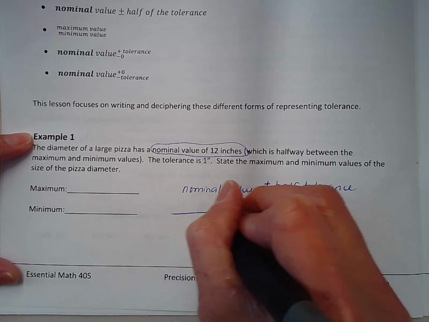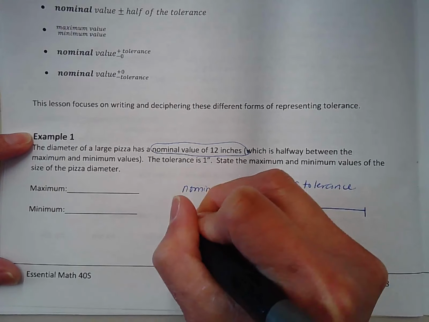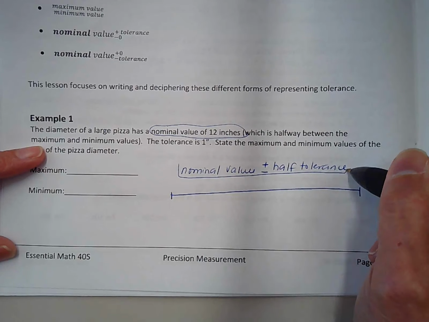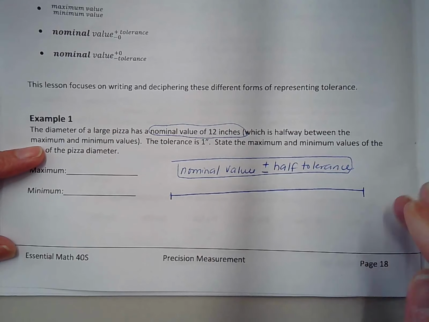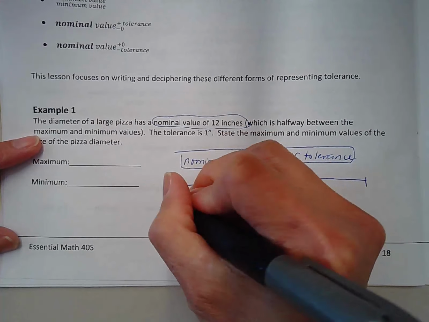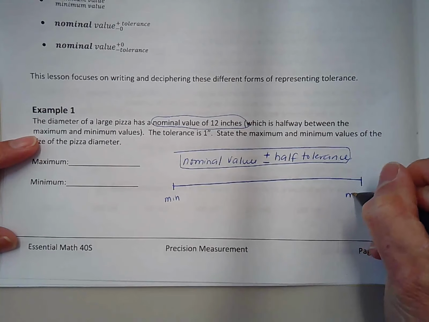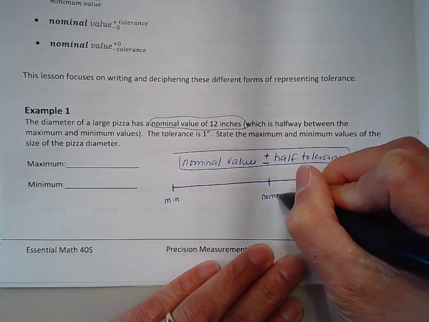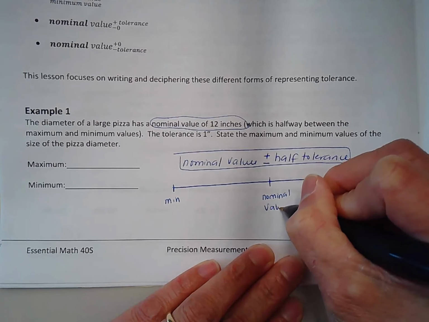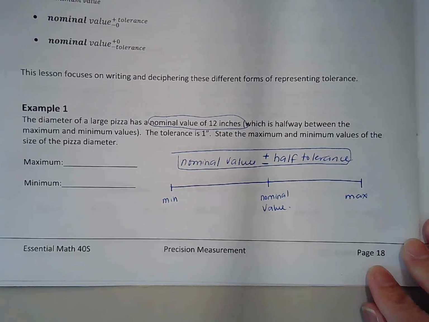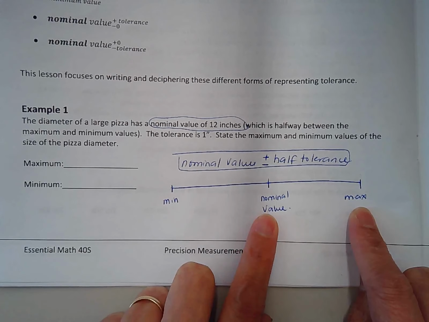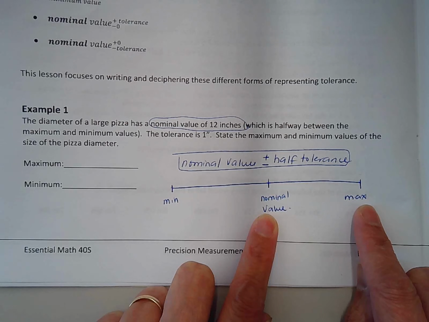So yesterday we did this. Okay, I'm going to put that in a box. So this is our minimum, maximum. Now this is nominal value, because they said the nominal value is halfway between the maximum and minimum, in between.